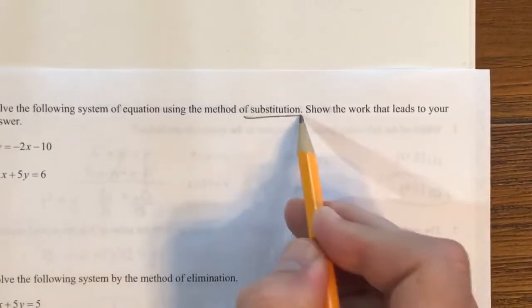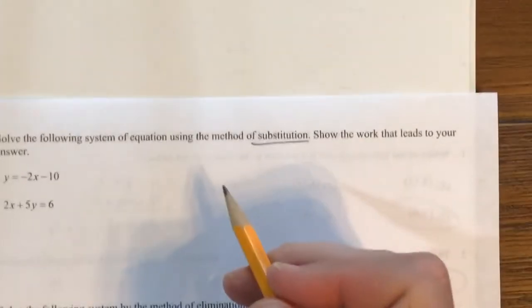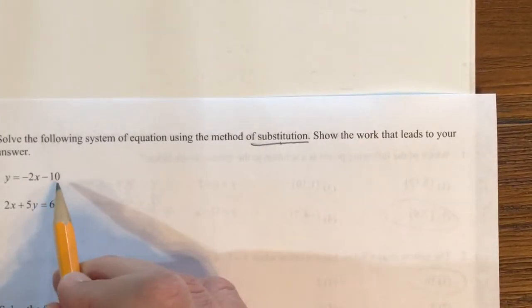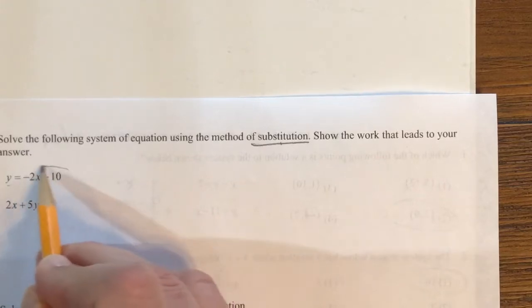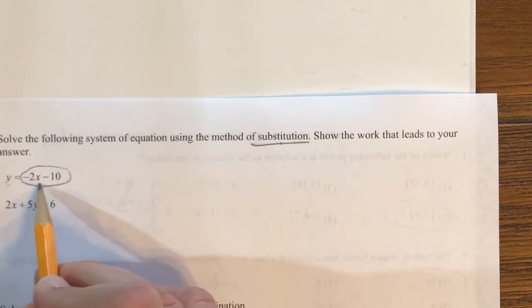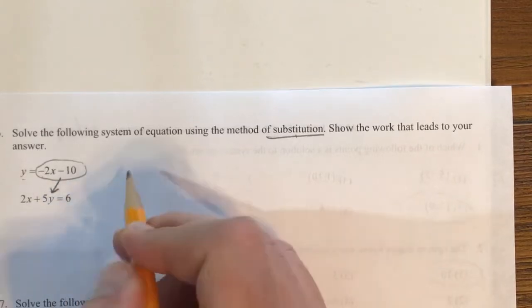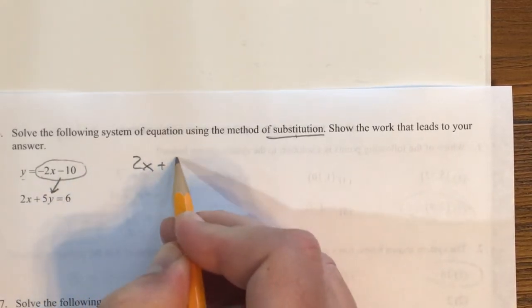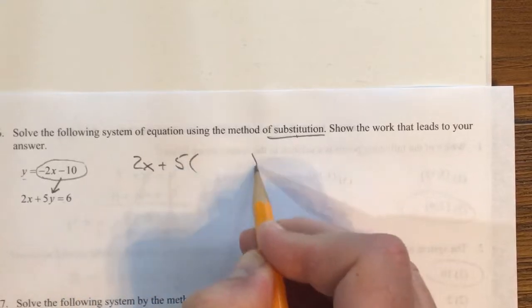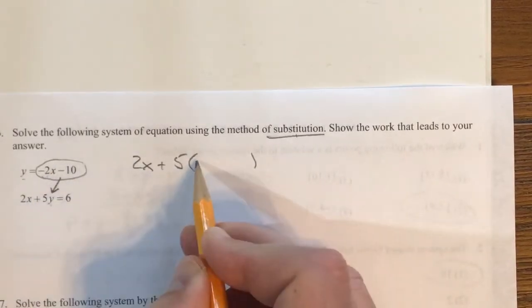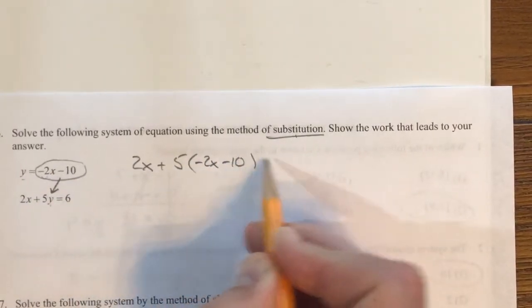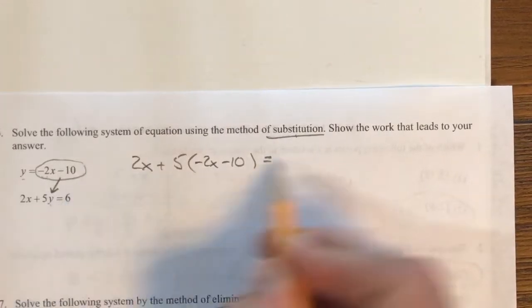What are the other methods? Substitution, elimination. Those are the other two methods. So we did one of these already on the other side, but I'm going to do it again. So I got y is equal to negative 2x minus 10. So I'm going to substitute that in here to the second equation. So 2x plus 5, I'm going to substitute. I'm not going to put y. I'm going to put negative 2x minus 10 equals 6.